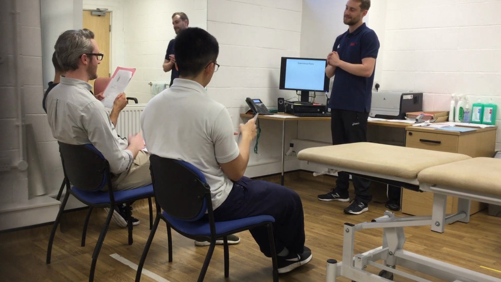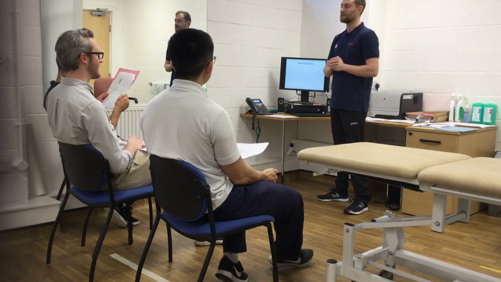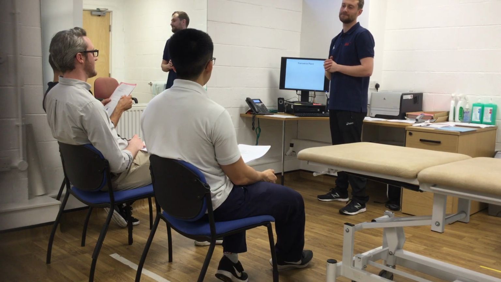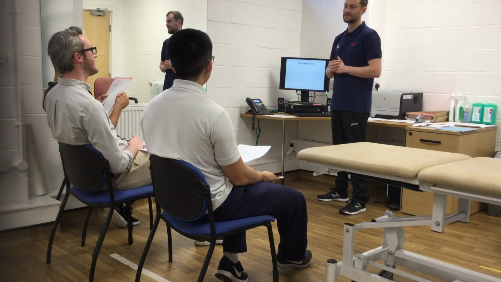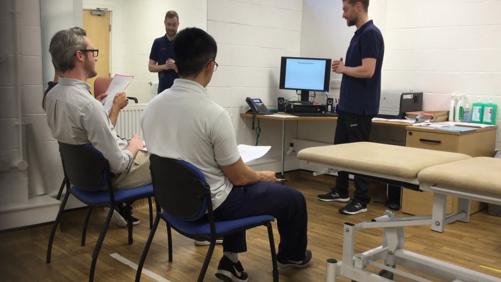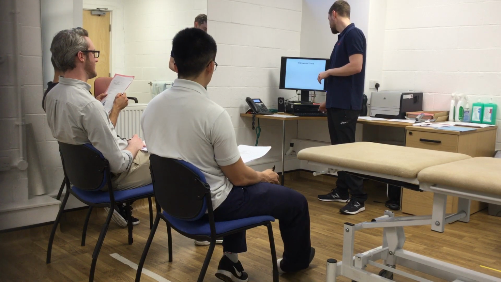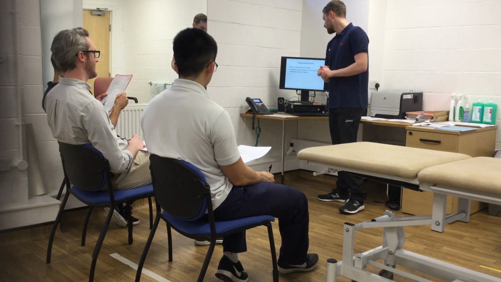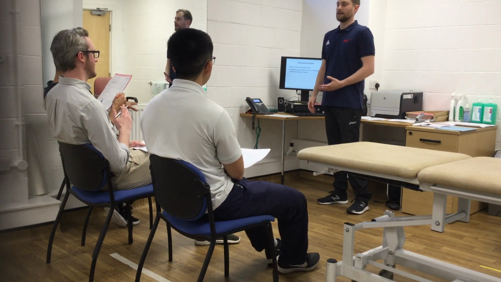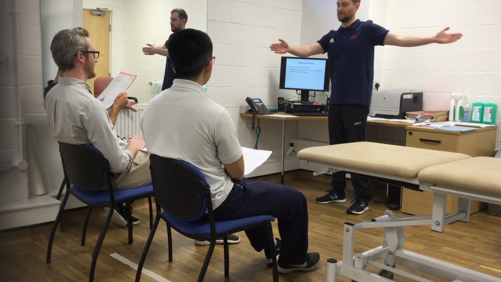Transverse plane. Anyone want to shout out movements in the transverse plane? Hip. Hip, yes, and which movement would that be? Medial and lateral rotation. Excellent, so that would be rotation about that plane. Then we've also got those muscles working to produce these movements here.